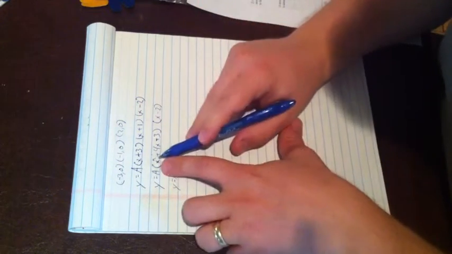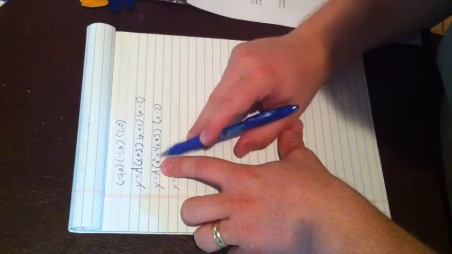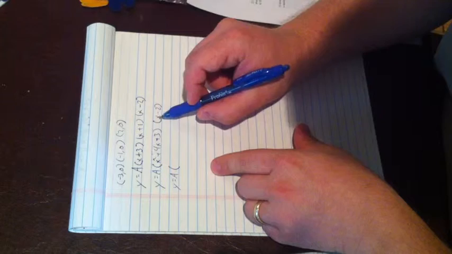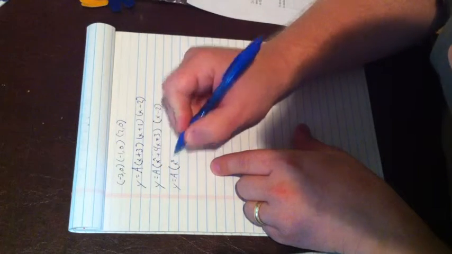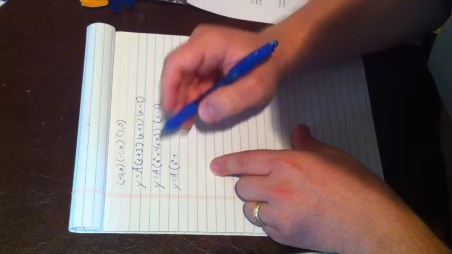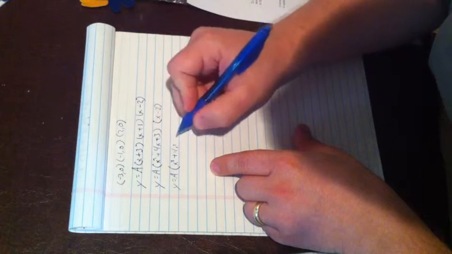A times, we'll take all of these terms times x, and then all of those terms times -2. x squared times x is x to the third.